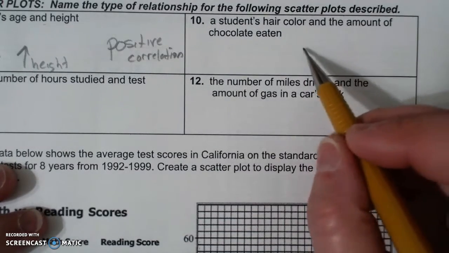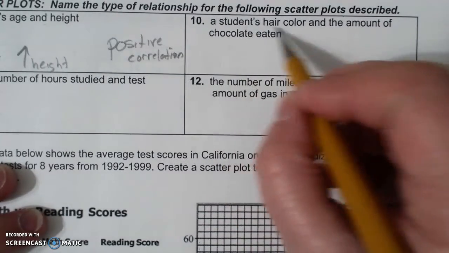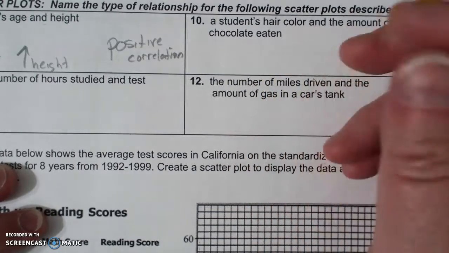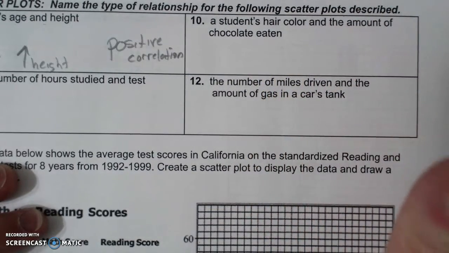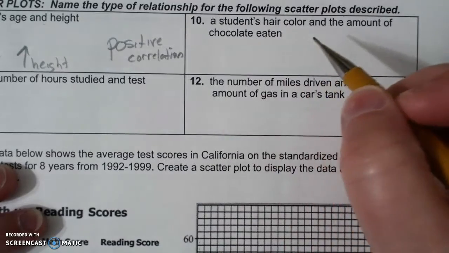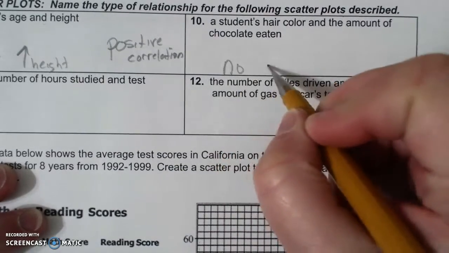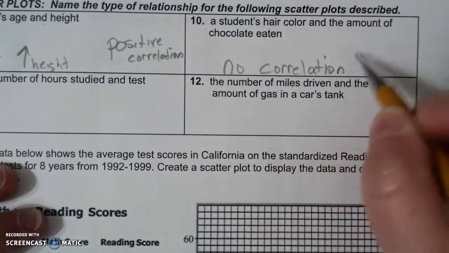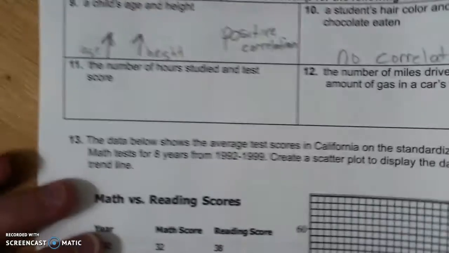Students' hair color and the amount of chocolate eaten, you've seen this one. If I made the comment, oh, you have blonde hair, you eat a lot of chocolate, and you think, you don't know that, then that is no correlation, because the color of your hair has nothing to do with the amount of chocolate you eat.